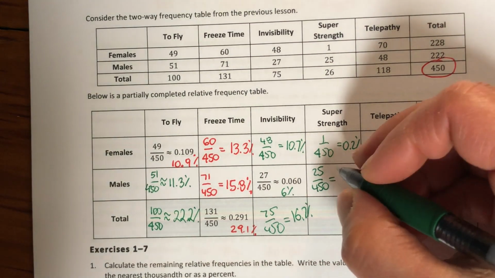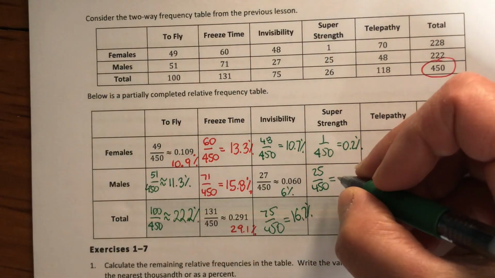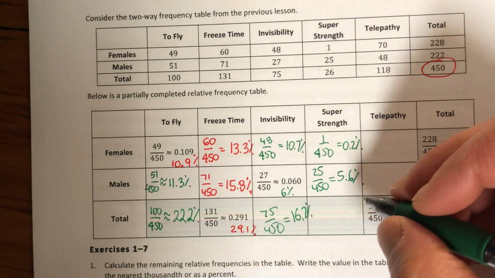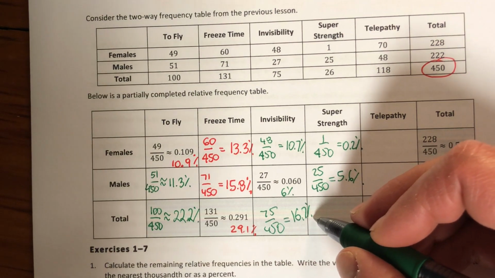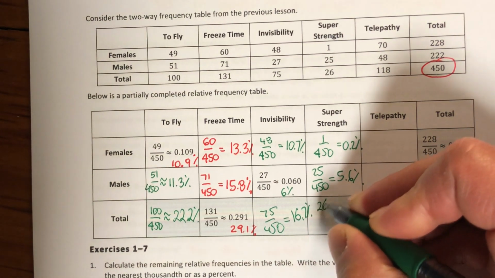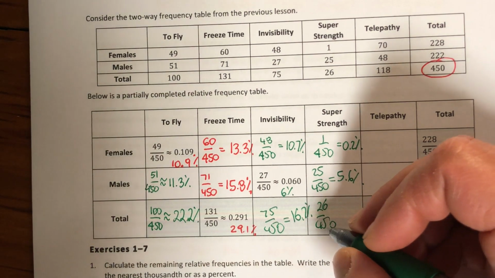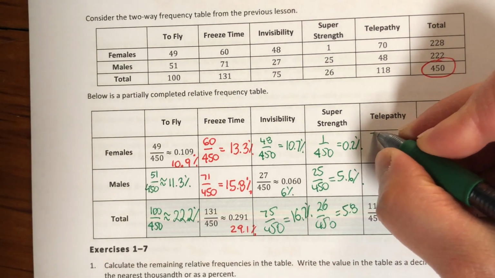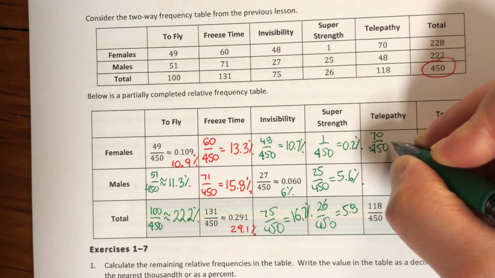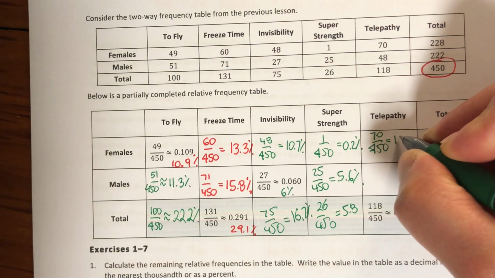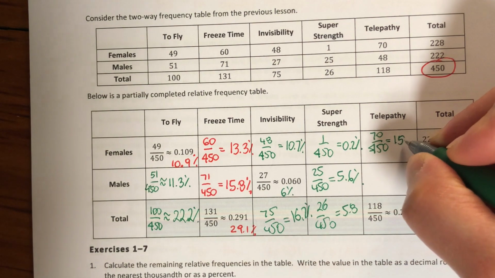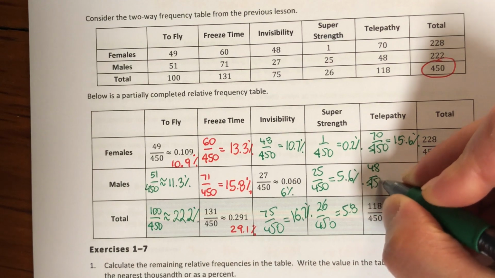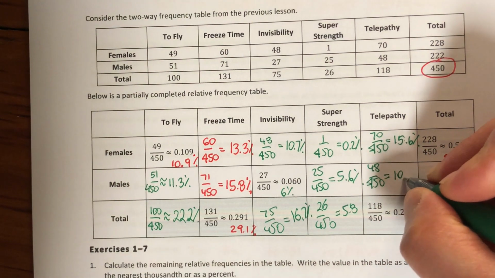You can complete this. I want to encourage you to complete this by yourself, and then once you do, check with my answer. Let's see, we are at the total of the super strength, so that's 26 over 450, 5.8. This one is the last one here, 70. So again, everywhere we are dividing by the total, which was 450, so we have 15.6. 48 divided by 450, which is about 10.7.